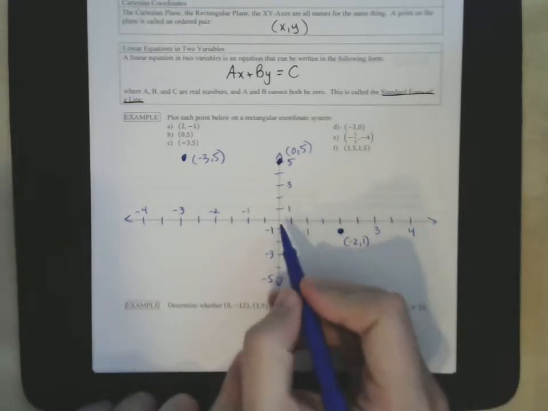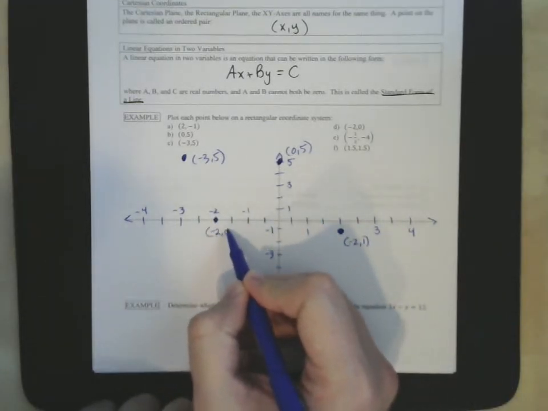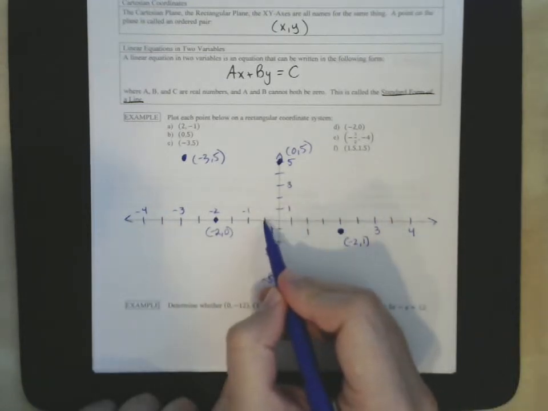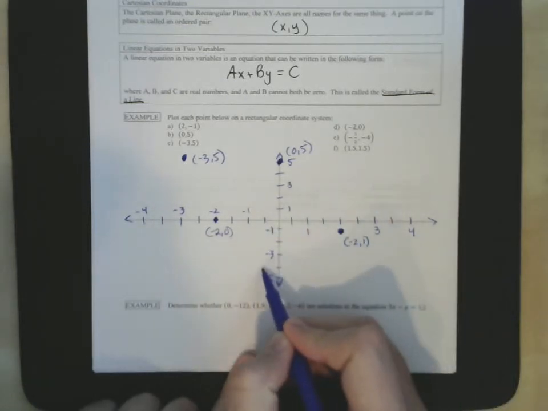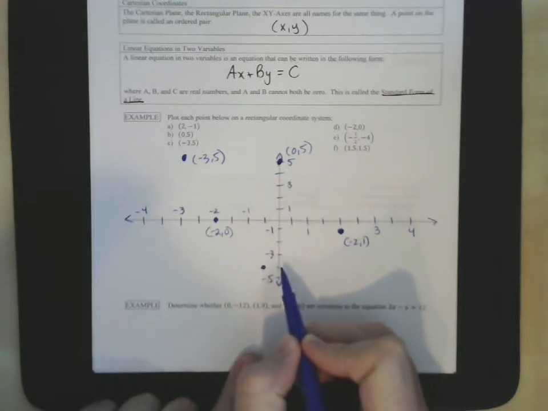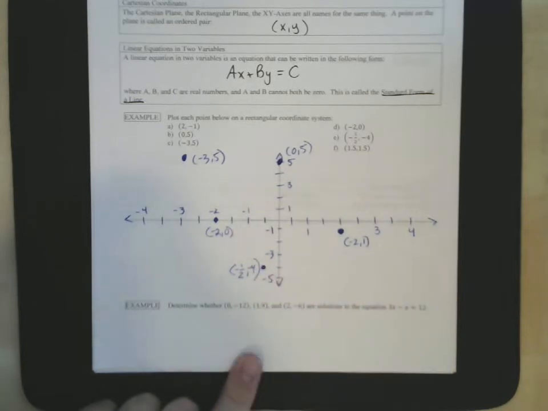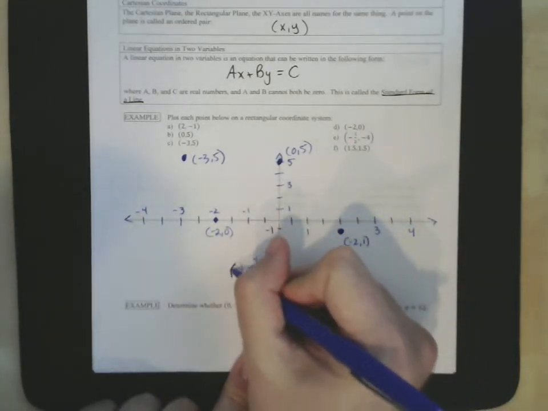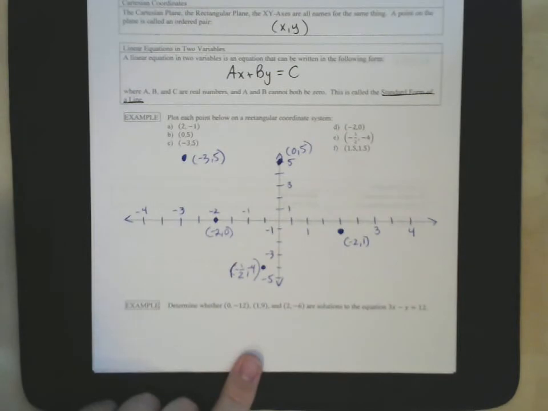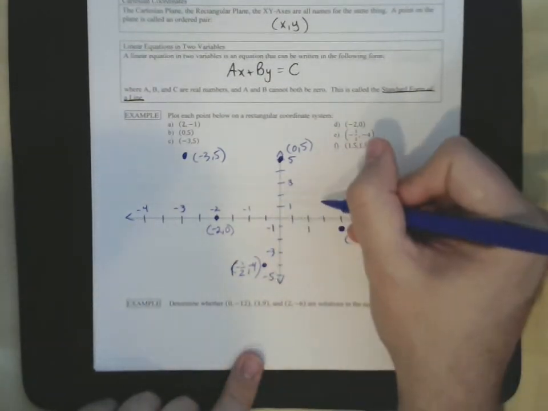The next one is (-2, 0). That's right here. The next one is (-1/2, -4). So this is a good example. If we look, I'm not perfectly straight on the -4, and I don't need to be because I'm going to label this. And you're not going to have to guess what that's supposed to be because I've told you what it is. And then finally (1.5, 1.5).